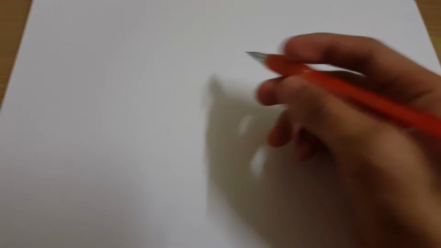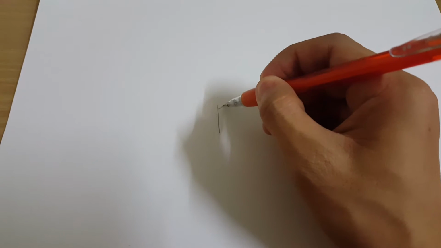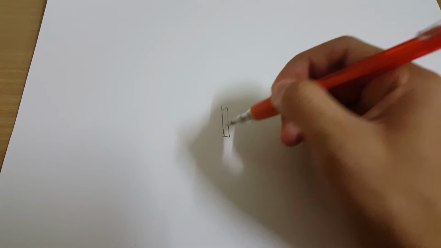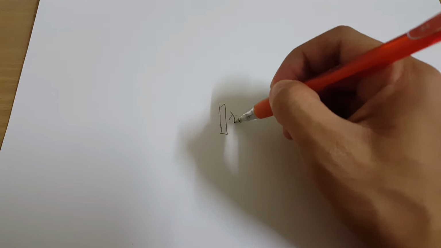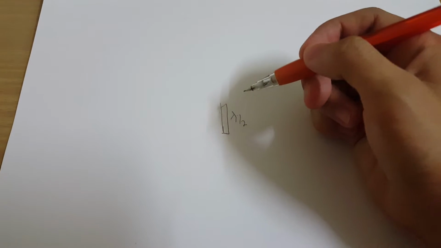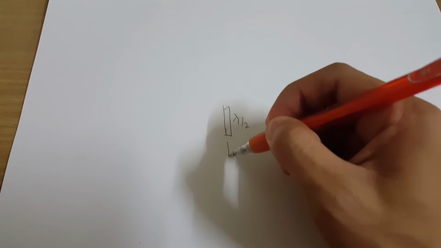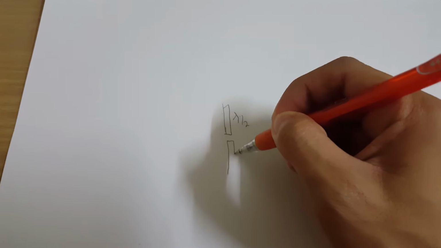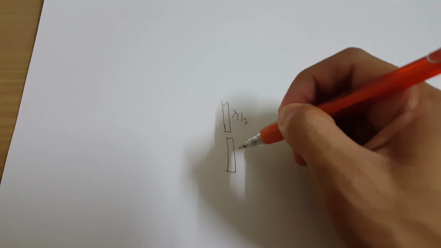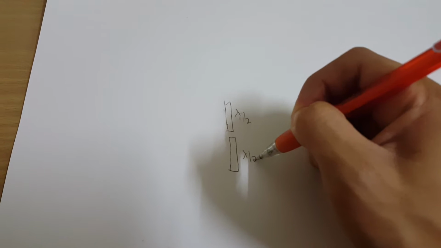Okay, today we are going to learn about optimization using CST. Before we learn about that, we study the basics of antenna. Imagine a dipole antenna of length lambda over 2. Then we have another dipole antenna, which is also of length lambda over 2.